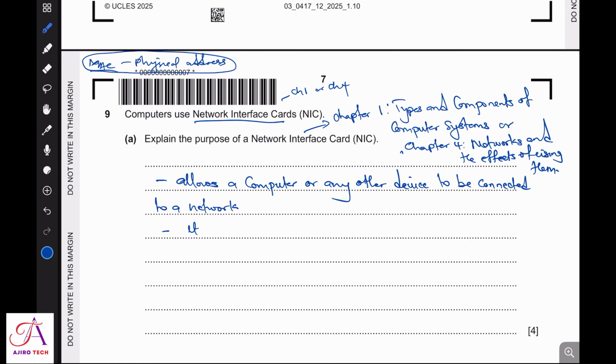So it provides the device with its own MAC address.